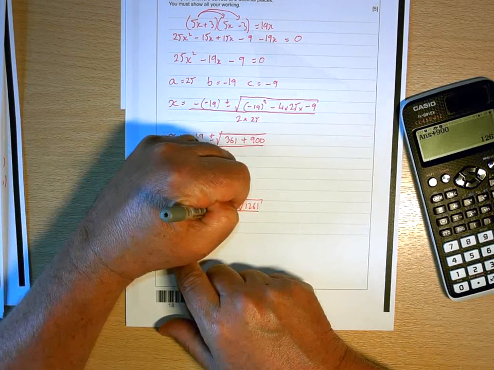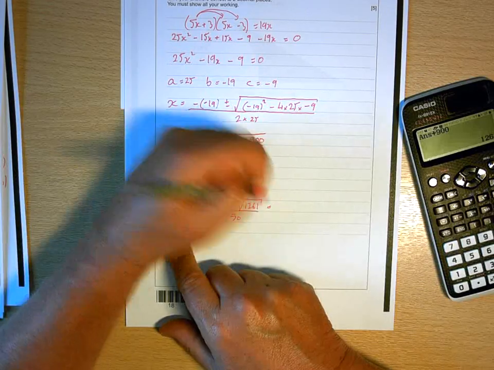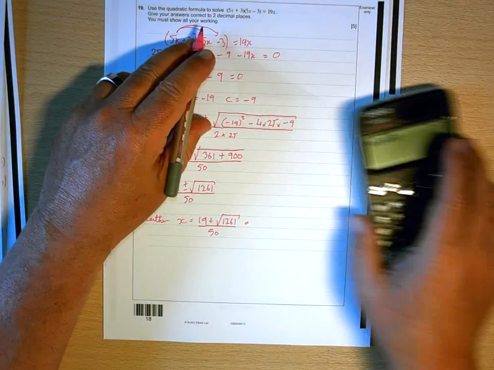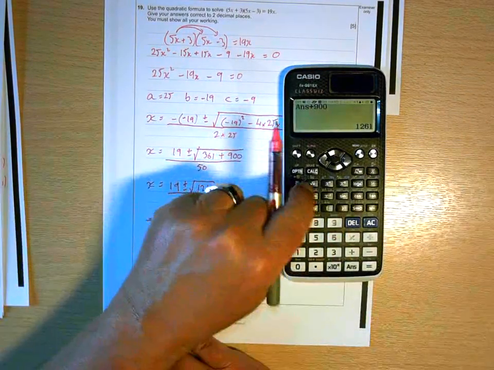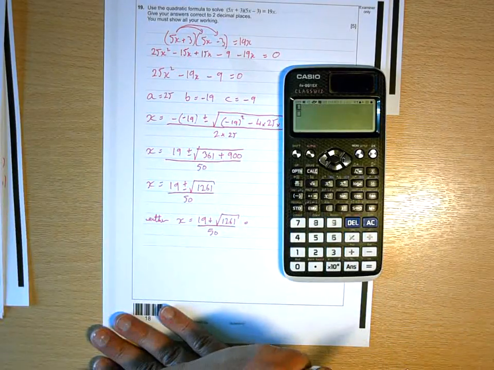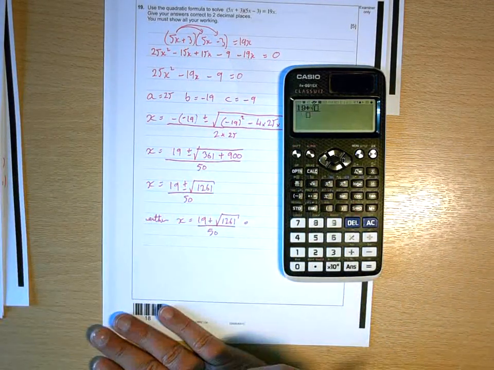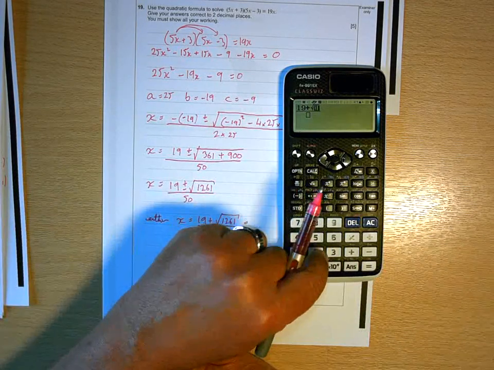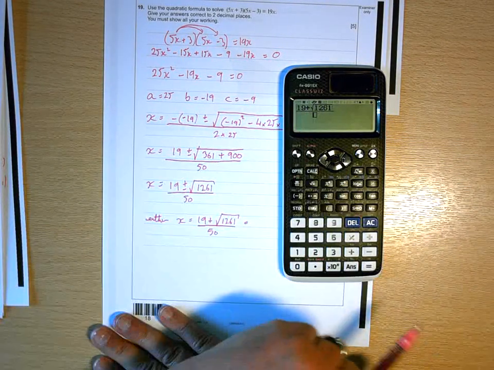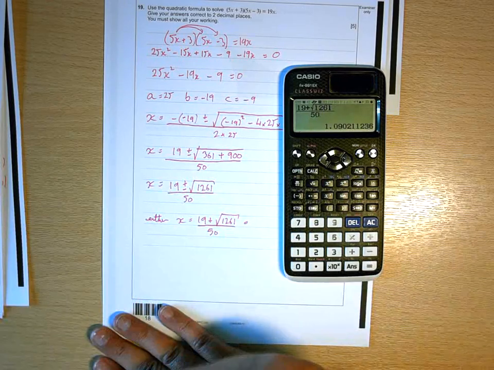We want our answer to 2 decimal places. Put it on your calculator exactly as we've written it. So use the fraction button on the top. We've got 19 plus the square root of 1261 over 50. So to 2 decimal places, 1.09.